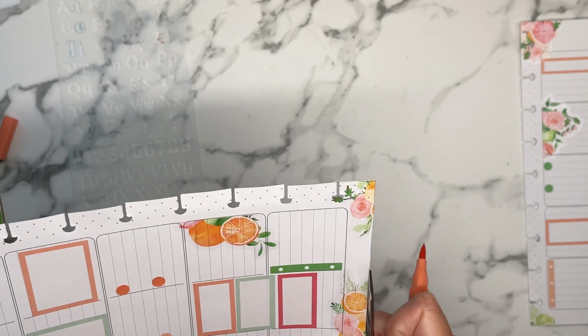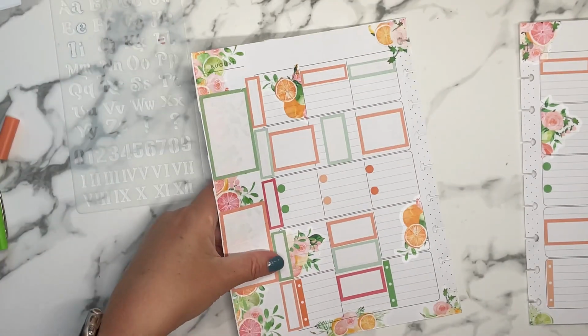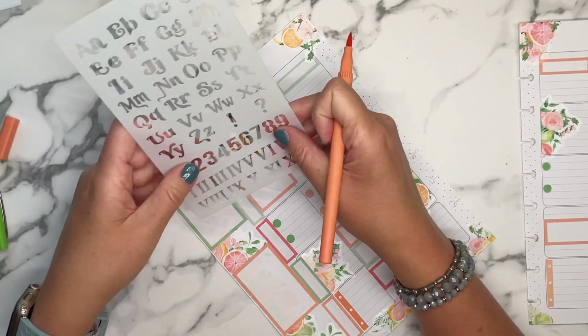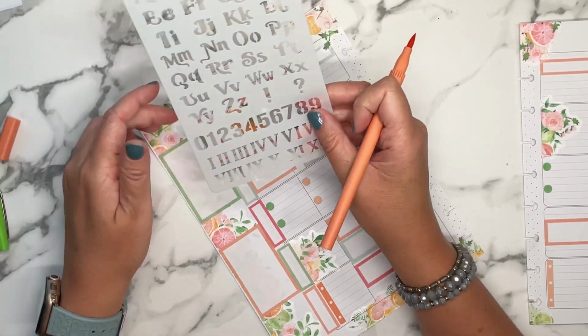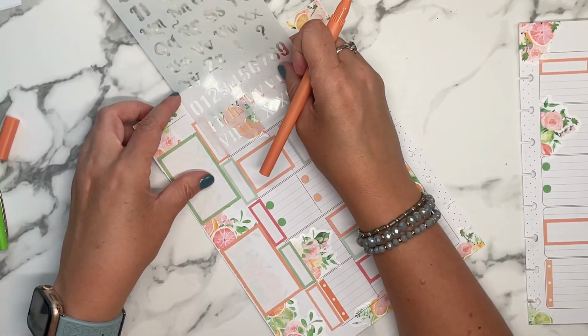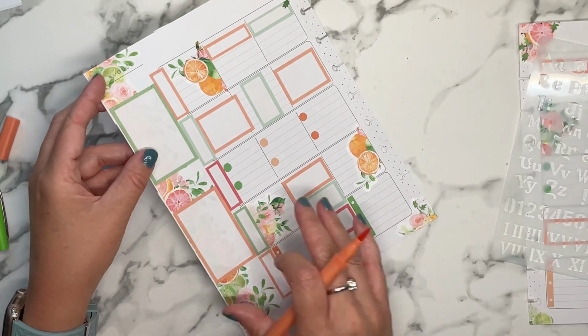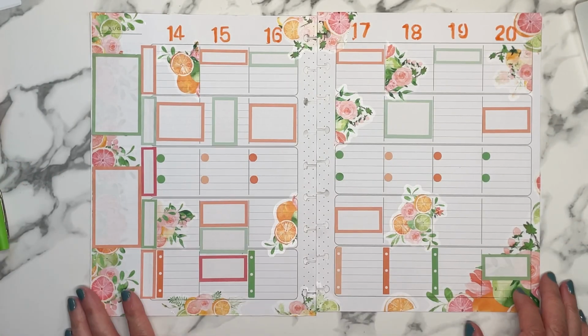These are pretty cheap, and I think so far they work good. I don't use them all the time, so I don't know about the longevity of them, but so far they work pretty good. All right, so I'm just going to put my dates down, and then we'll be back to wrap up this video. All right, you guys, so there we go.